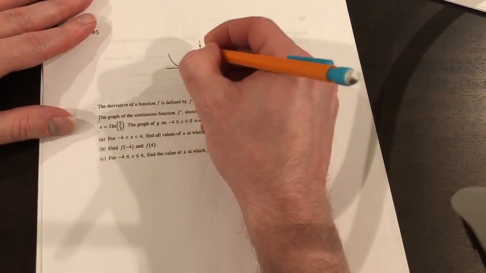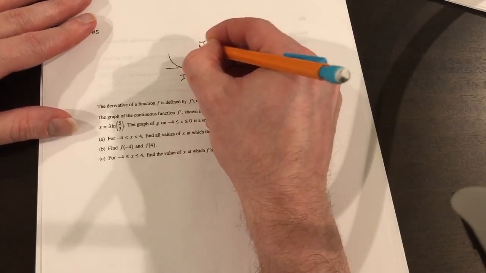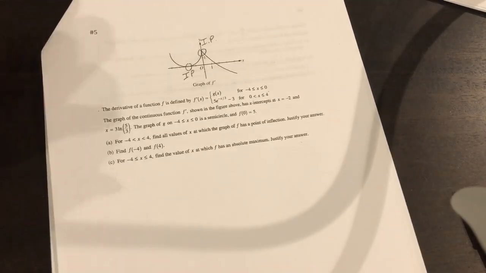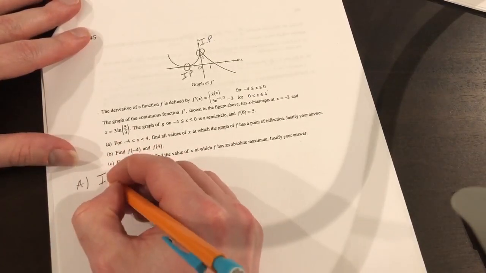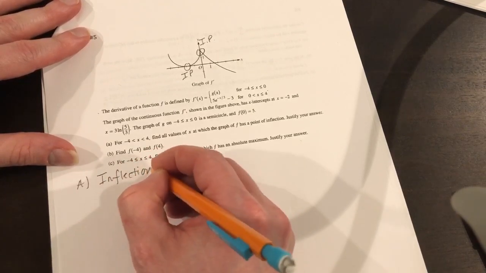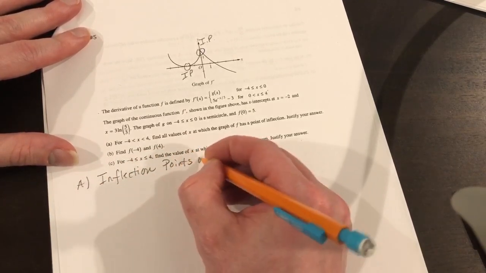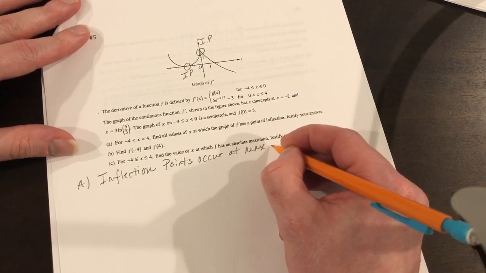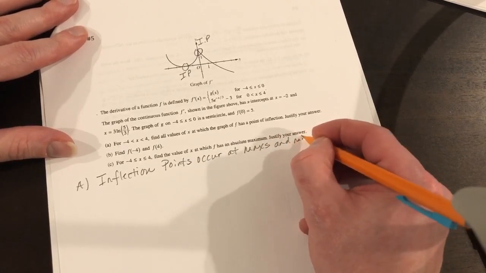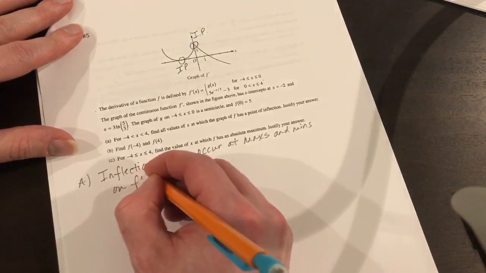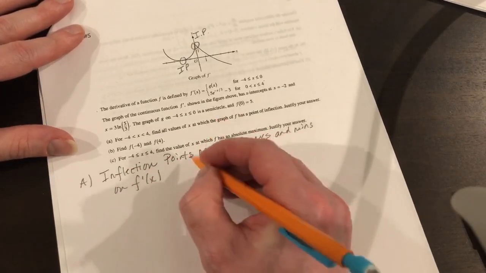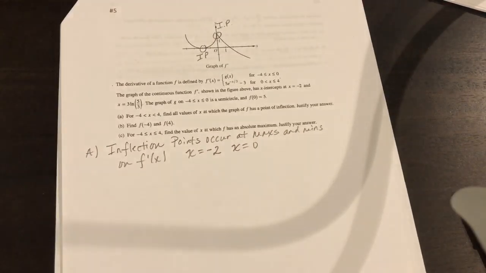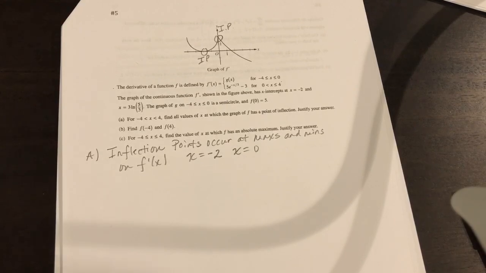Okay, we know that inflection points occur at the maximums and the minimums on f prime of x. So that's how we have to justify that. So we said inflection points at maxes and mins, or hills and valleys, if you want to say it in your head. So there we go. Part B, it says find f of -4.